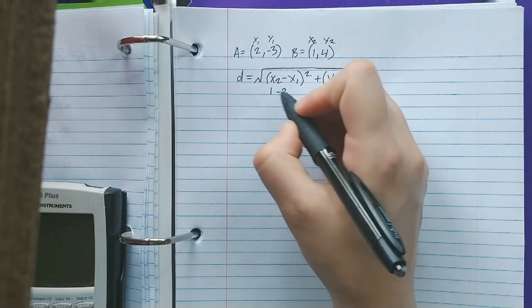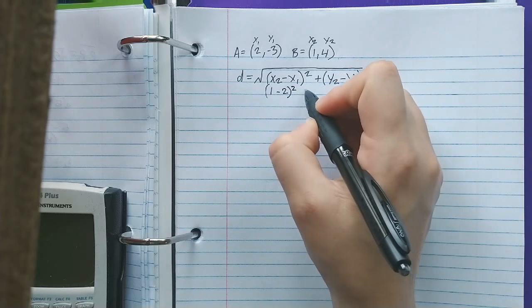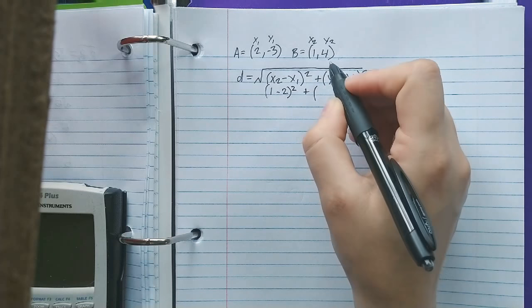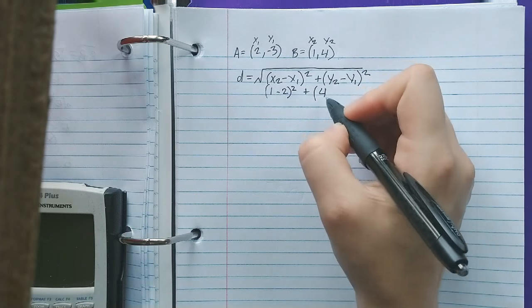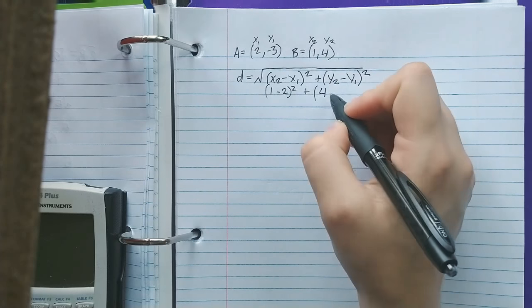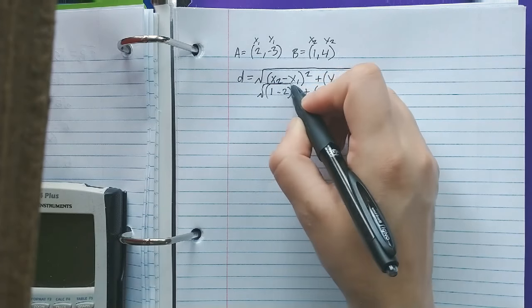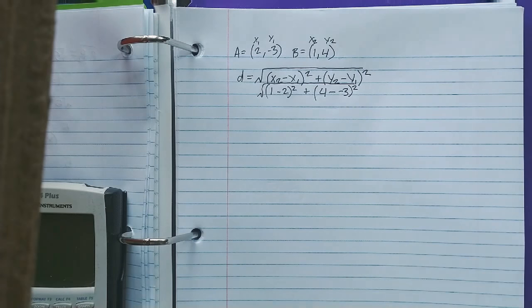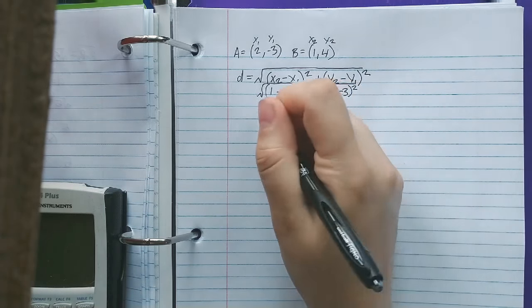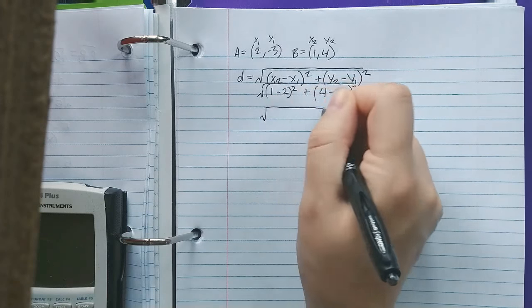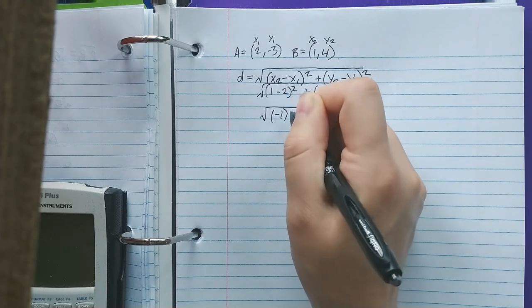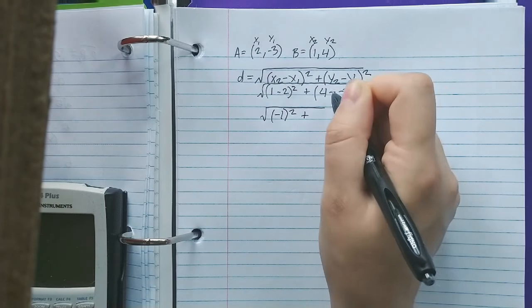So we've got (1 minus 2) squared plus (4 minus -3) squared. Now this might trick you up, but it's just 4 plus 3 squared. When you minus a negative, it's just addition. So now we can start simplifying everything. So we have (-1) squared plus 7 squared.